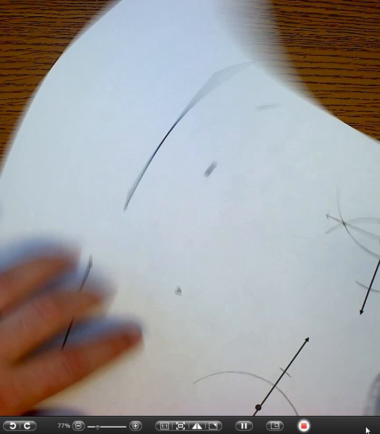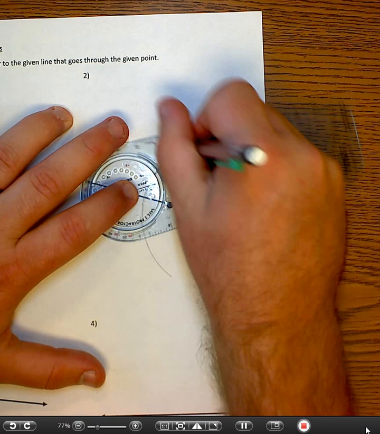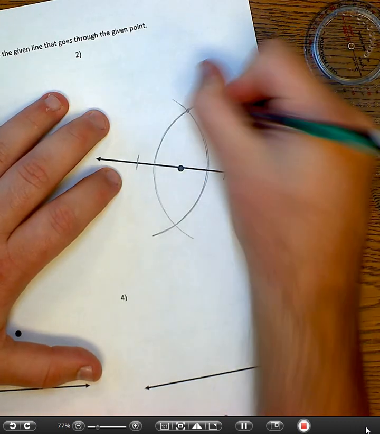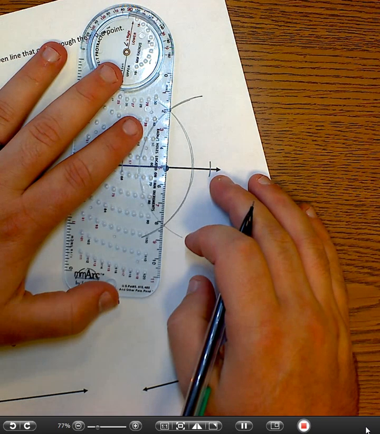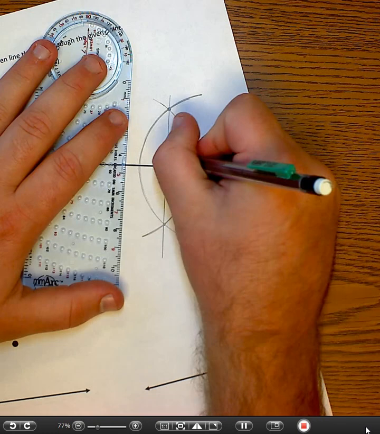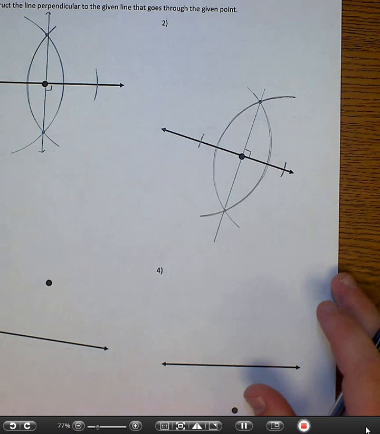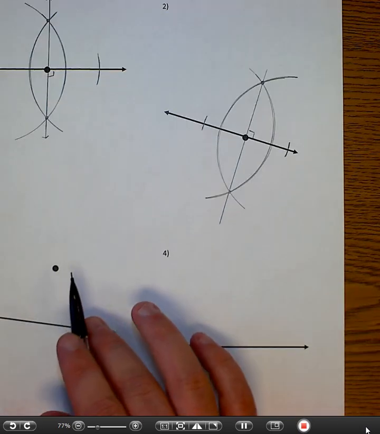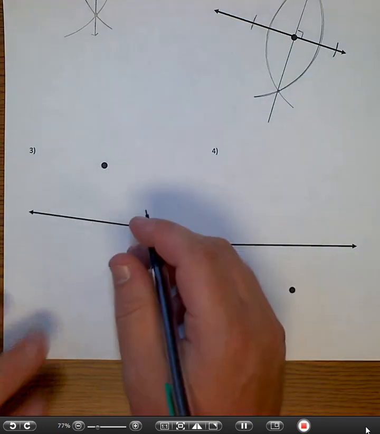And then I'm going to do the same thing on this endpoint. Okay, so there, there. Connect the dots. And that line is perpendicular to the given line. Okay? Now, what if the point that we want to write a perpendicular line through, or construct a perpendicular line through, is not on the line? We can still center it.